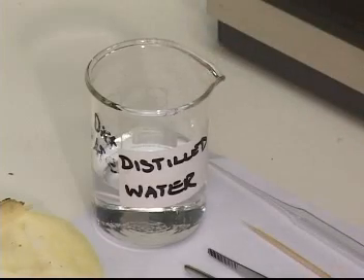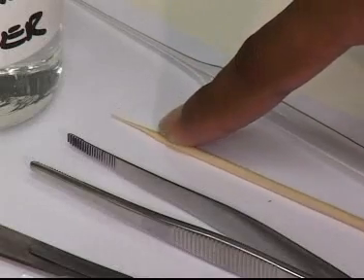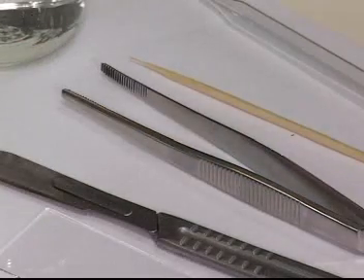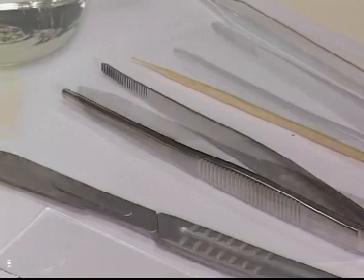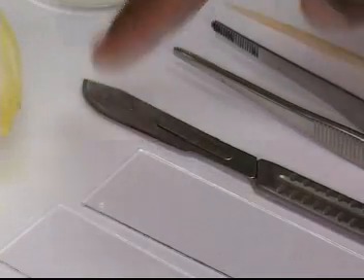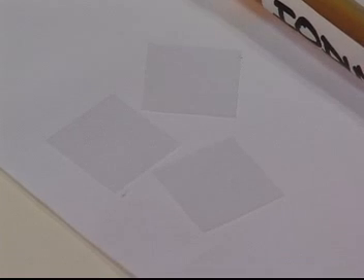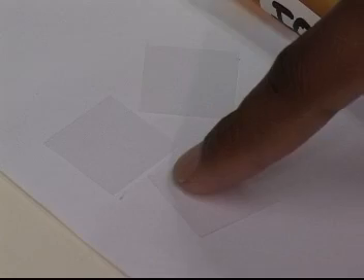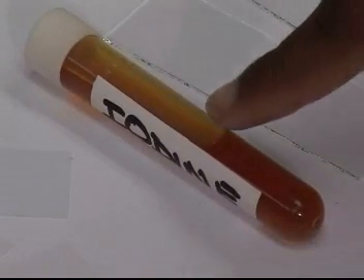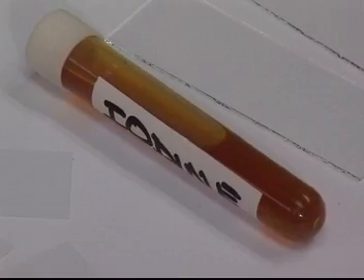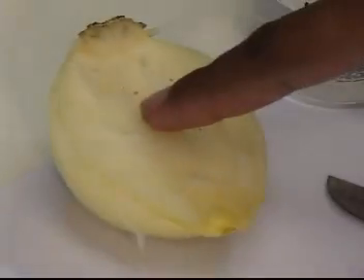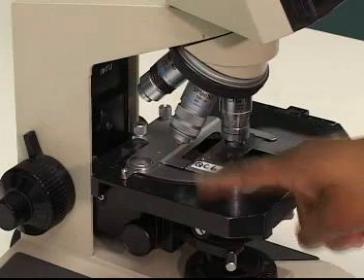You will need the following materials or apparatus to make the slide: a small beaker with water, a dissecting needle, a pair of forceps which we use to pick up small objects, a scalpel which is used to cut our specimen, slides on which we place the specimen or object to be studied, cover slips which are these tiny pieces of glass that we place over the specimen, iodine solution, droppers, onion bulb, and a microscope.